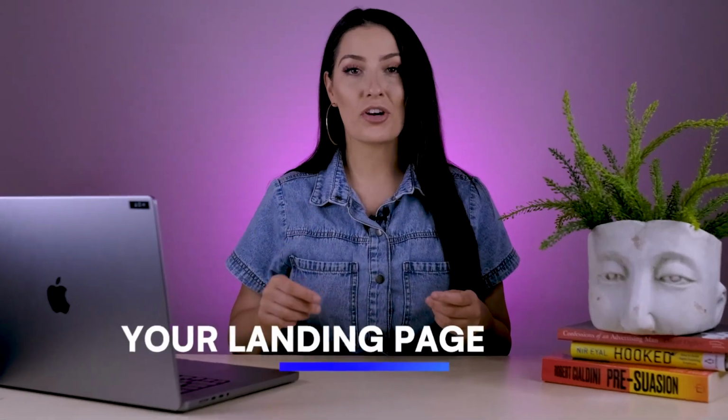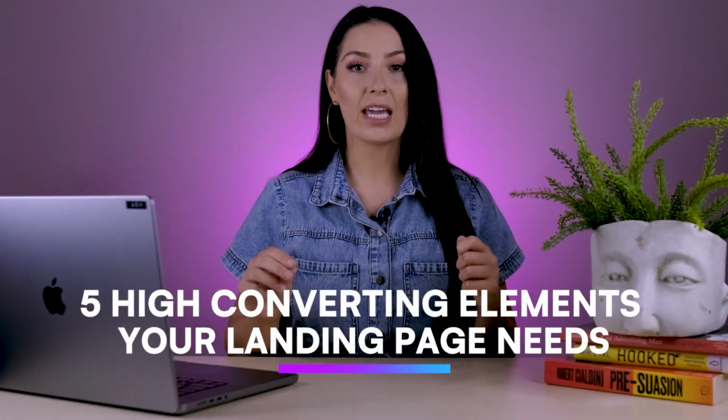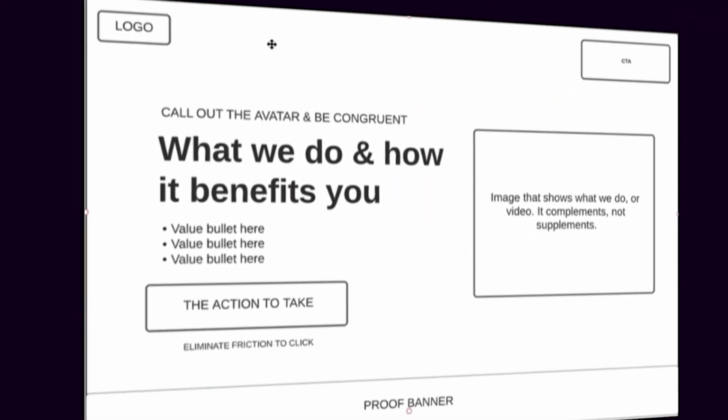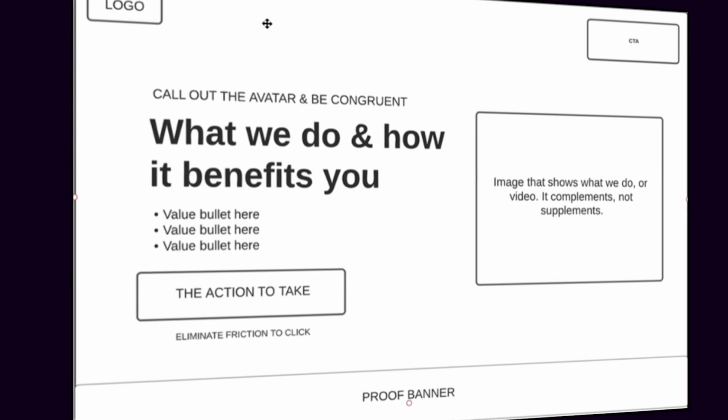Today, I'm going to show you the 5 key elements if you want to create a high converting landing page. Whether you want to get more high quality leads and sales, I'm going to show you my exact proven template and walk you through step by step how you can start to use this to create high converting landing pages in your business today.